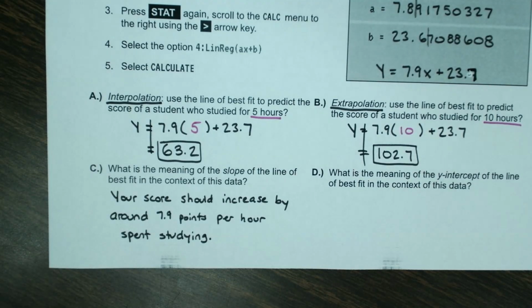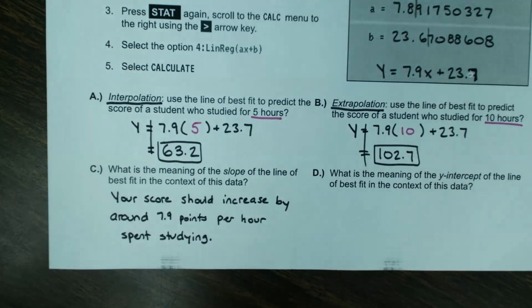It makes sense that the more you study, your score is going to go up? Cool. The rate at which it goes up is approximately 7.9 points per hour, based on all the information we currently have.